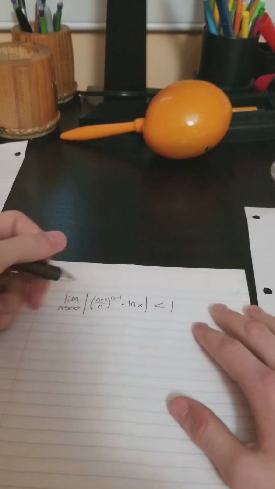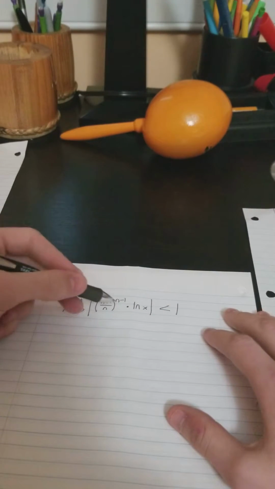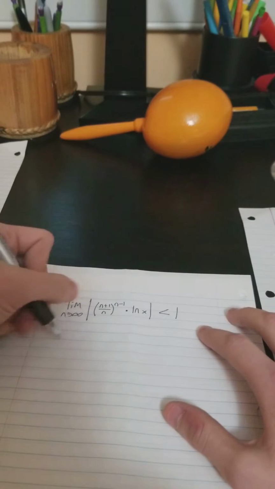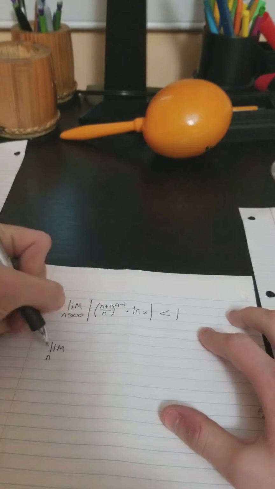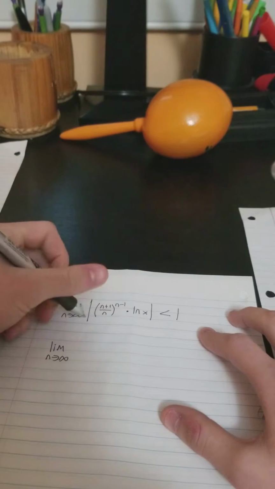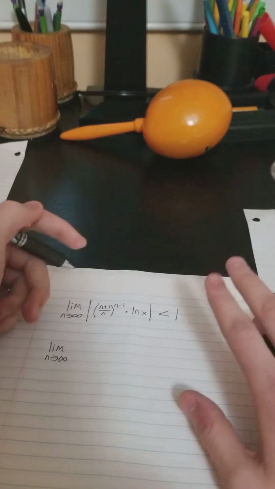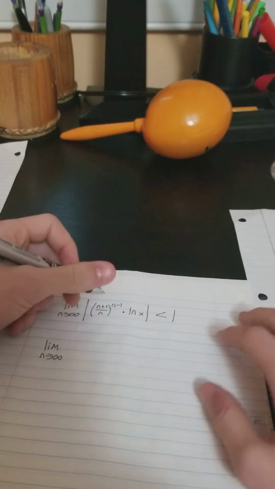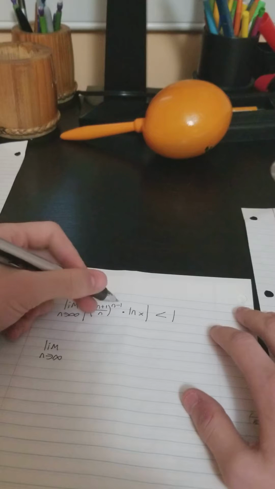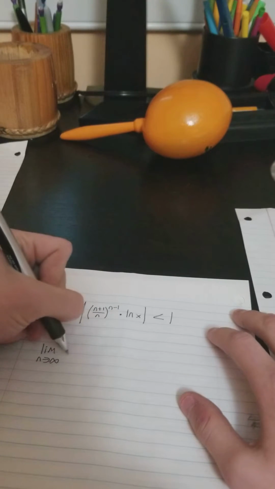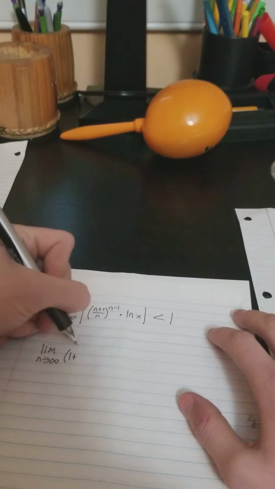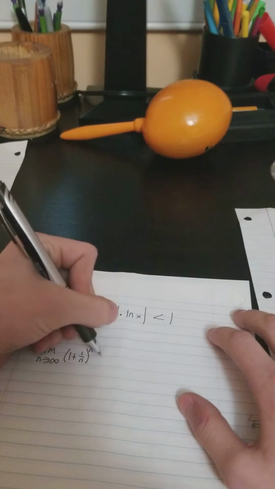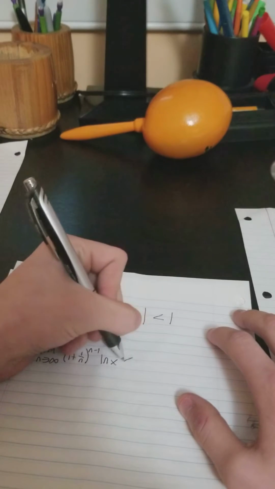All right, so if you look, you can divide the n by n and the 1 by n. I'm going to do the positive one of the absolute value first, because there are two answers. That positive one would be 1 plus 1 over n to the n minus 1 times natural log of x less than 1.